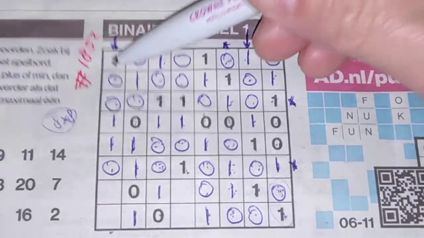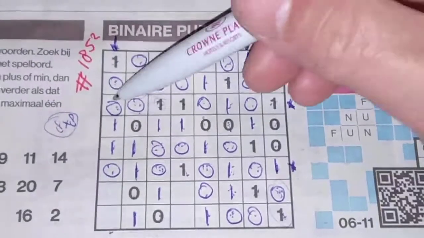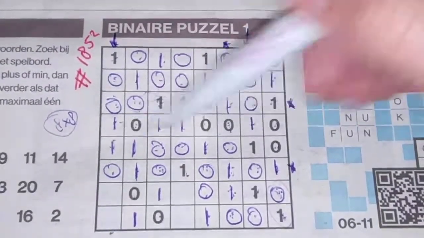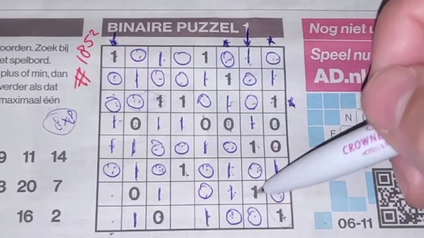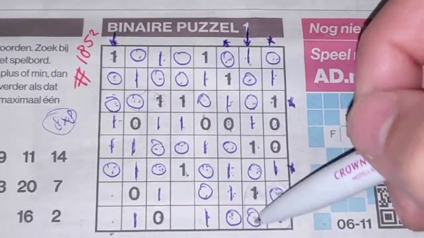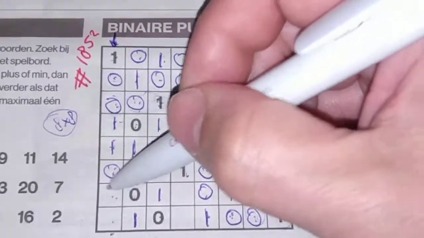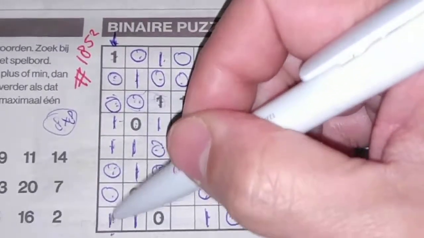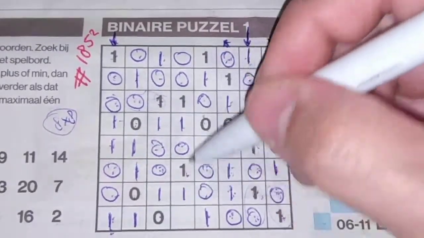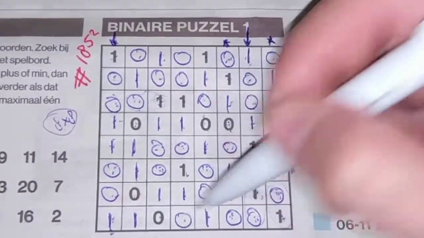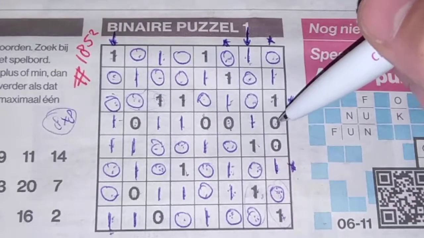Yes. 1 1 0 0 0 0 1 1, 1 1 0 0, empty box, empty box. So we need to switch these two digits. With a 1 here, this should be a 0. With a 0 there, this should be a 1. 1, 2, 3, 4, 4 0s. So the rest are ones. Double 1 here and 0 there and 0. Yes! Finished in 5 minutes.